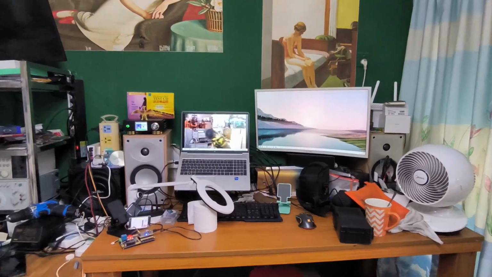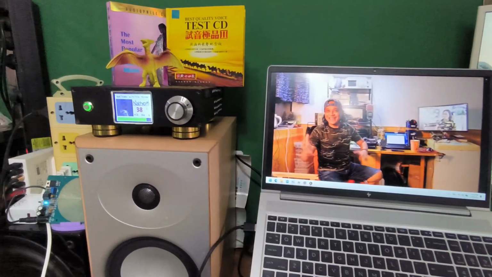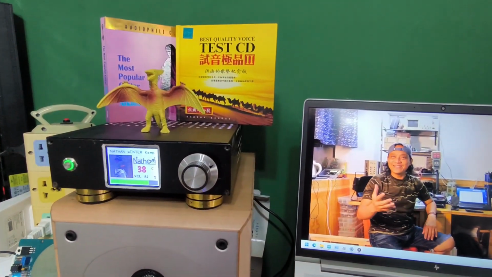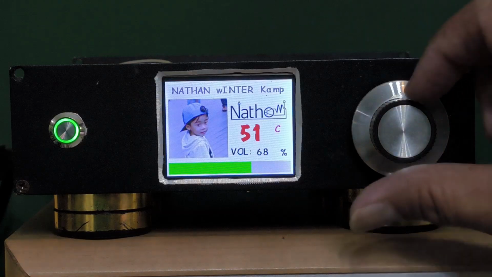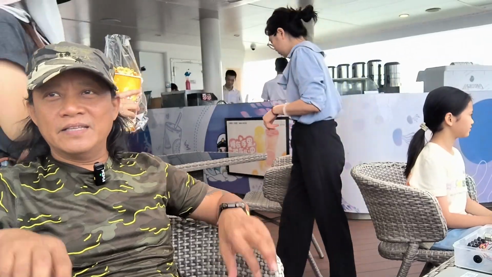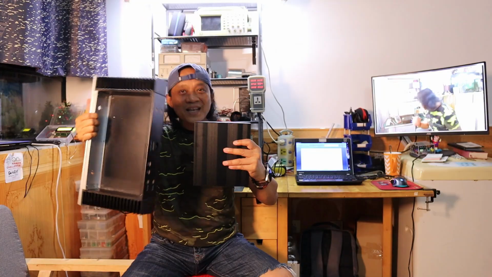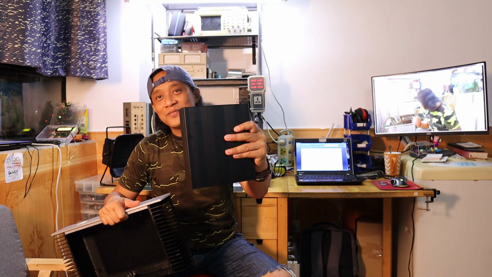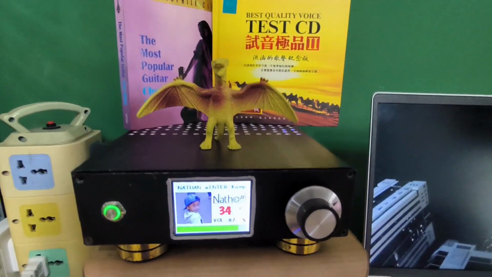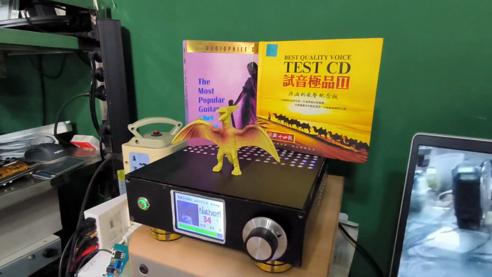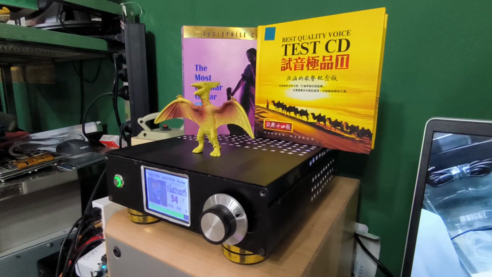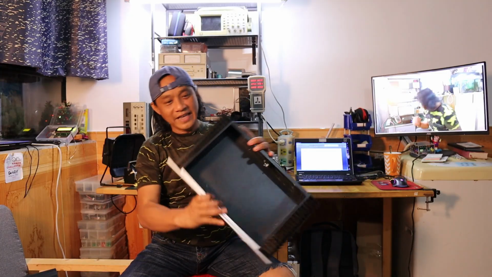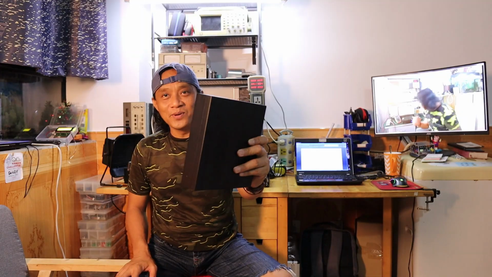And that's strategic by the name Nan Winter Comp, where Nathan is my son, and Winter Comp is something encoded because I use a very small heatsink that will absorb all the heat generated in the amplification process.